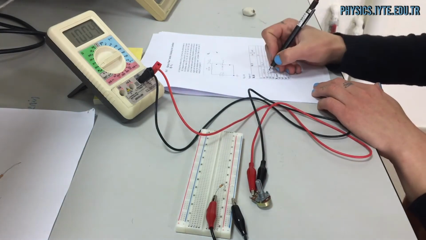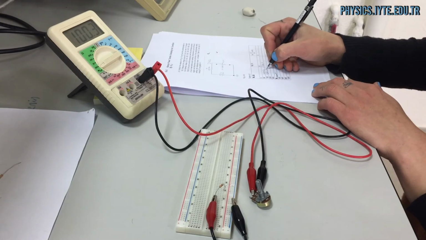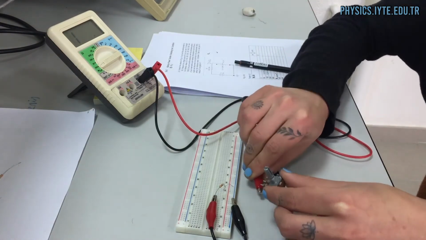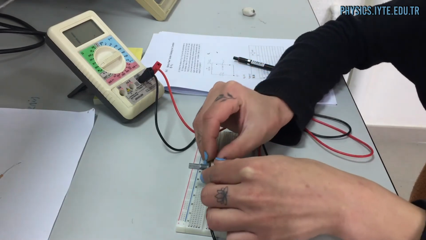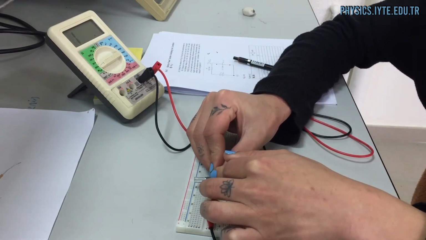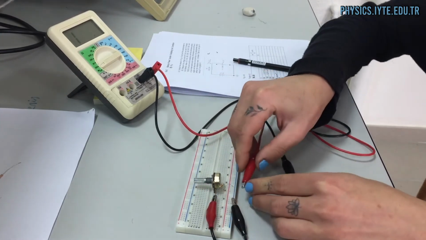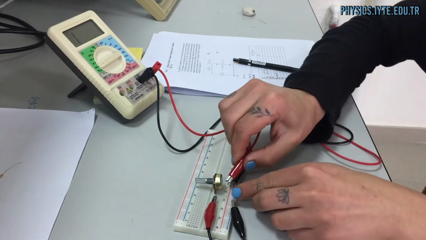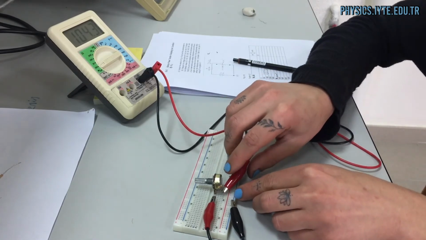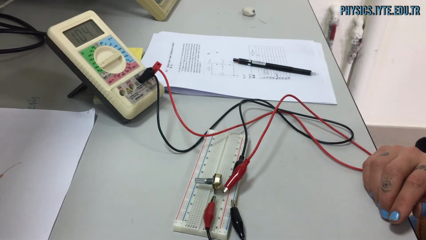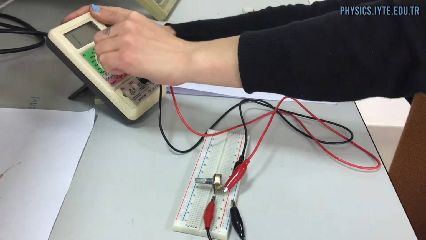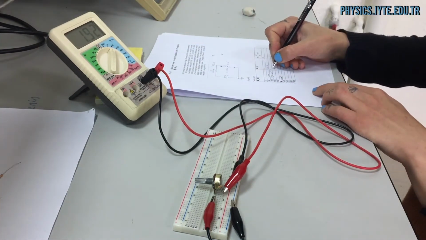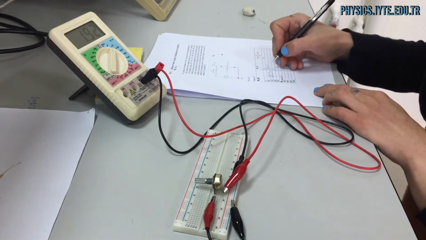The value of resistance will be noted. And the corresponding voltage value will be noted as 1.92 volts.